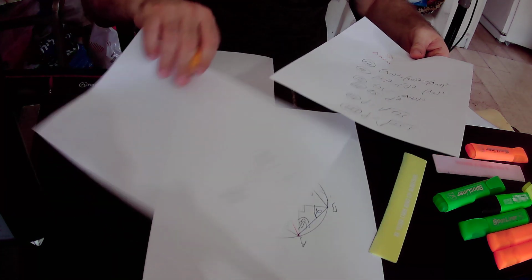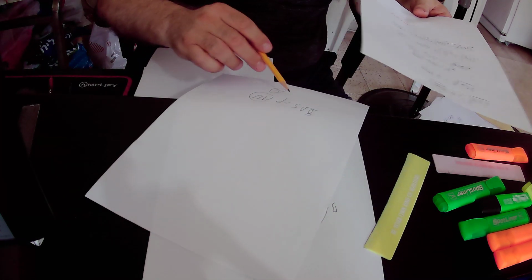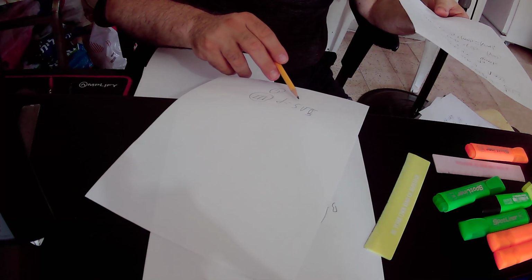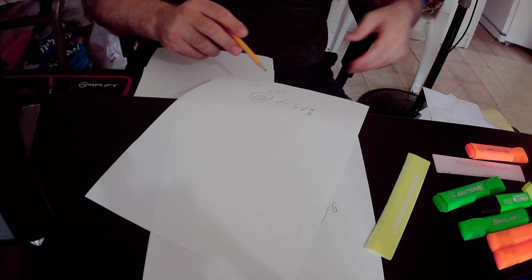So in total we got that 5 times root 5 equals the diameter of the circle.